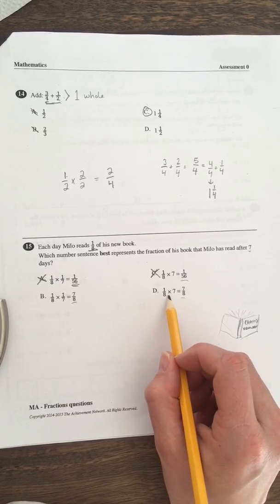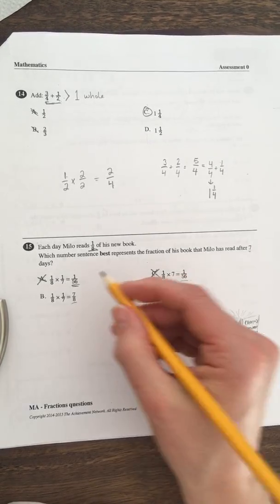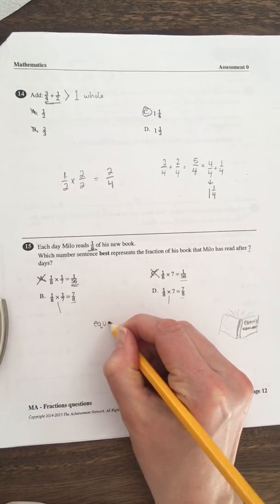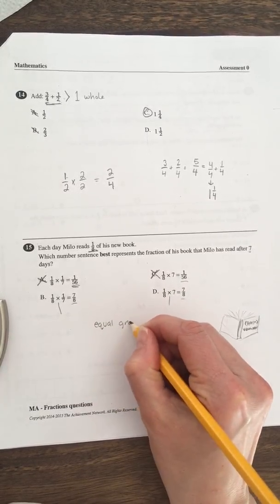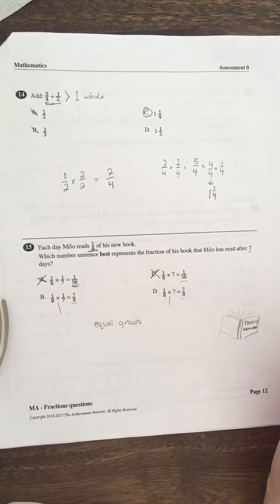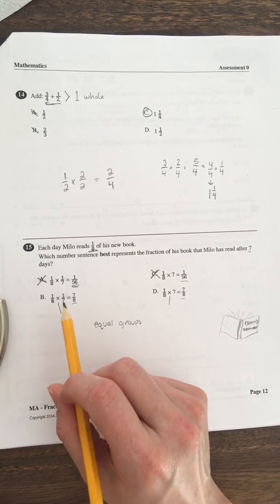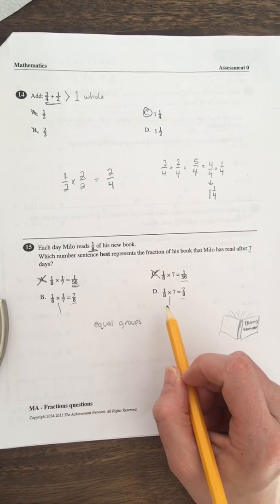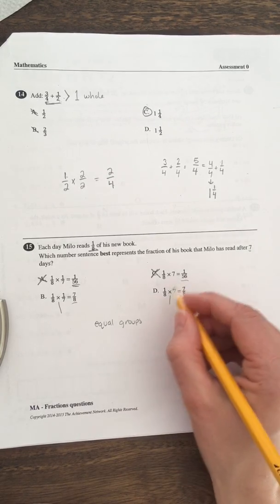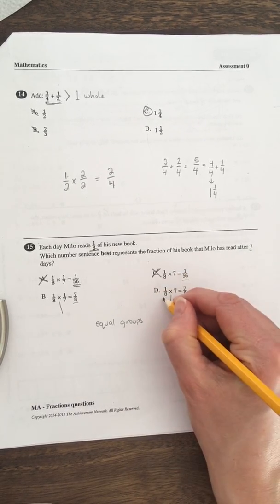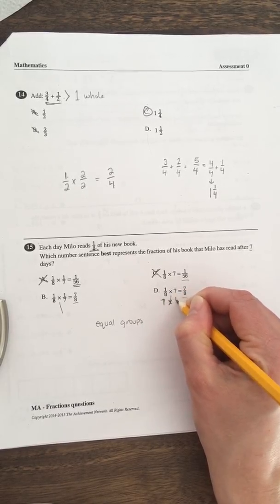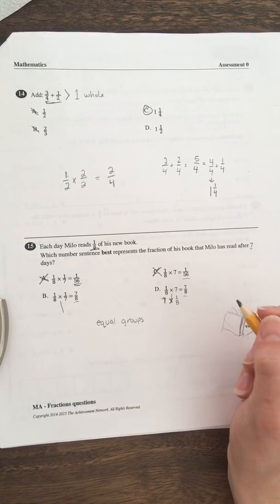So I know that multiplication means equal groups. It means that all the time. So does it make more sense for him to have read 1/8 equal groups of 1/7? Or I'm actually going to rewrite this even though it's not that way because I would like it better to be this. 7 equal groups of 1/8.